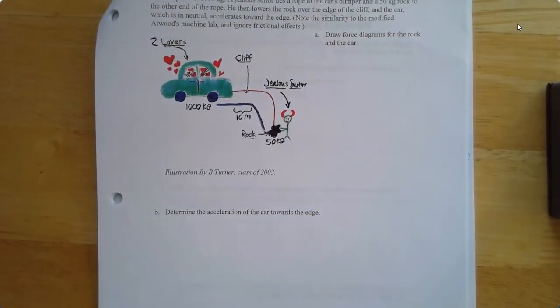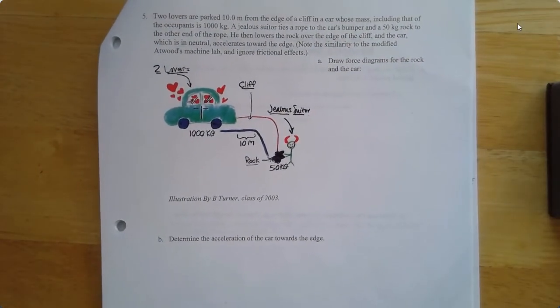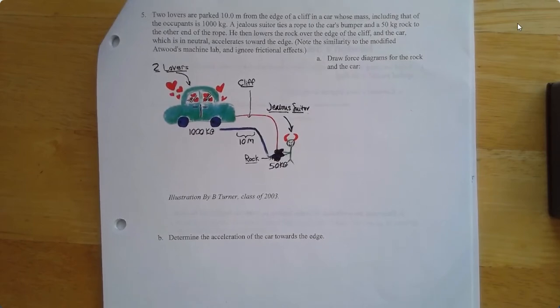All right, let's see if we can get this done in under 5 minutes. Two lovers are parked 10 meters from the edge of a cliff. This is not safe, guys. In a car whose mass, including that of the occupants, is 1,000 kilograms. A jealous suitor ties a rope to the car's bumper and a 50-kilogram rock to the other end of the rope. He then lowers the rock over the edge of the cliff, and the car, which is in neutral, accelerates towards the edge.